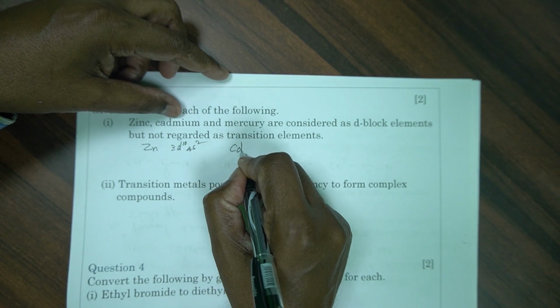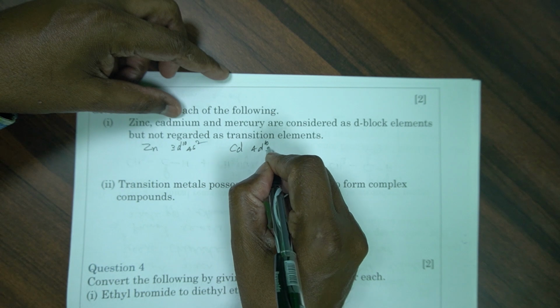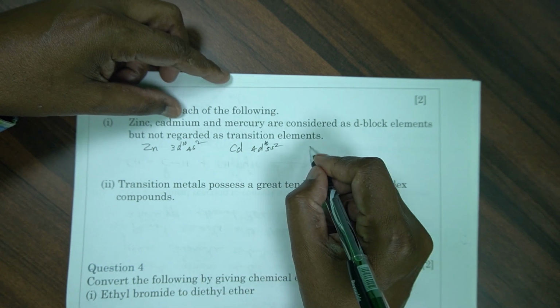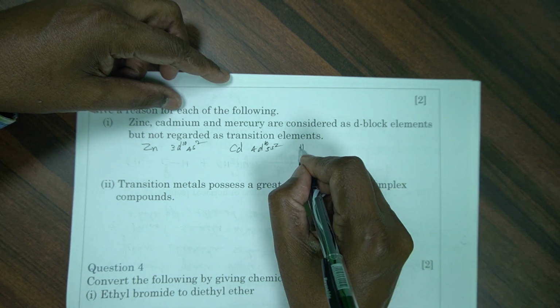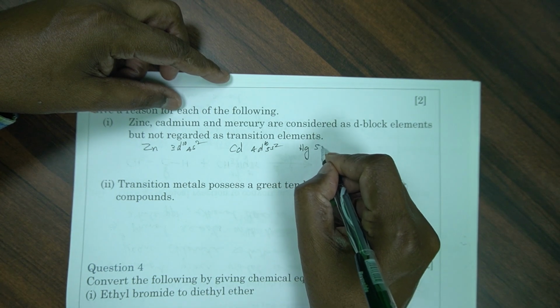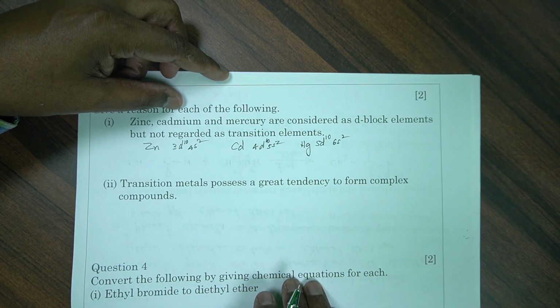Cadmium, Cd, has the configuration of 4d10 5s2. The next element is mercury, Hg, which has 5d10 6s2. So this is the configuration.